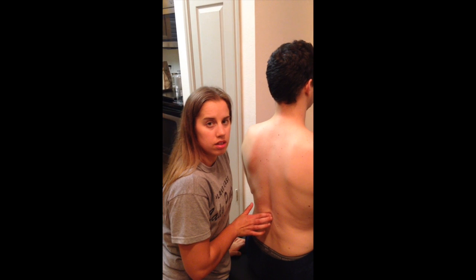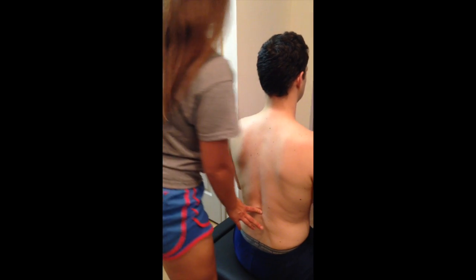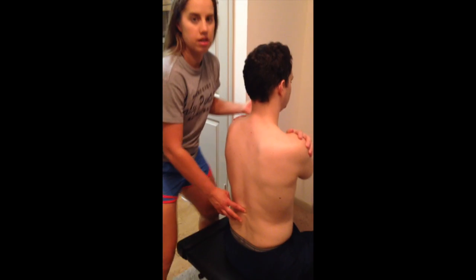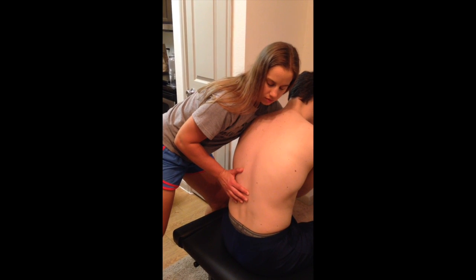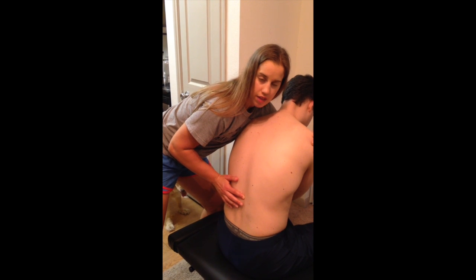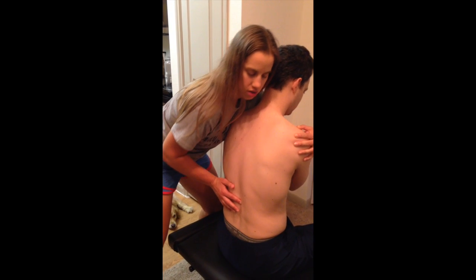I felt a lack of resiliency around L2, so I'm going to further evaluate the segment. Chris, can you go ahead and fold your arms across your chest? I'm first going to assess flexion and extension. When I bend the patient forward, my segmental contact is the interspinous space, and I'm feeling to see if that space opens up. As I extend the patient back, I'm feeling to see if it closes down.